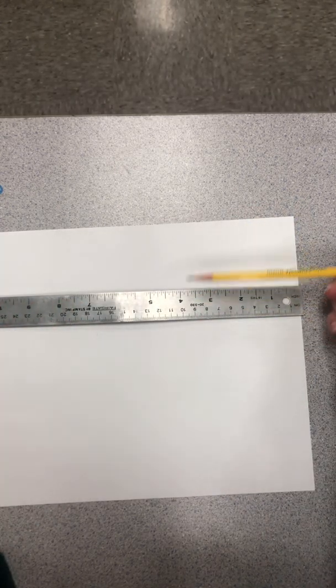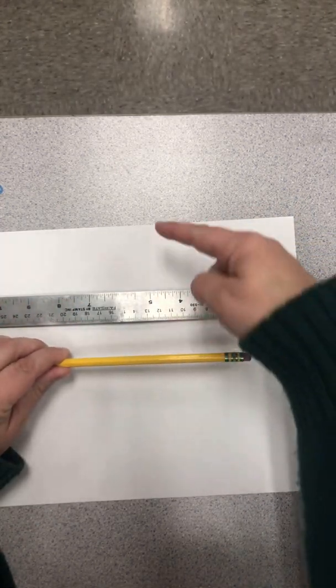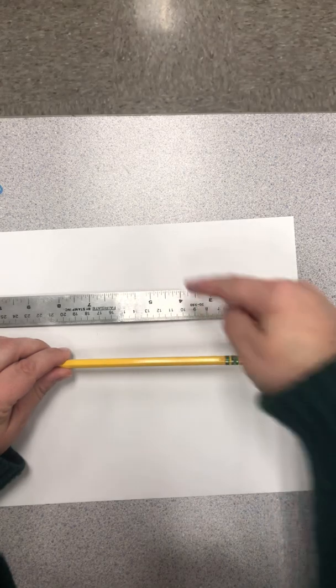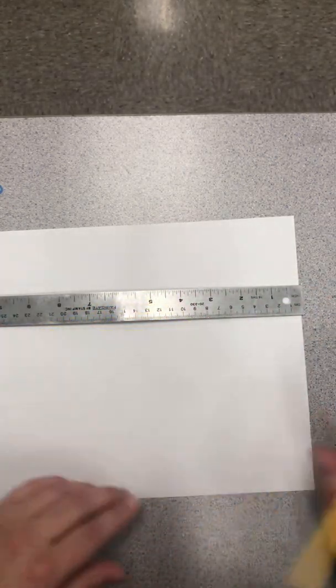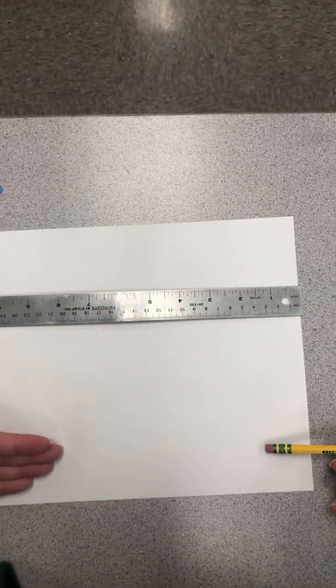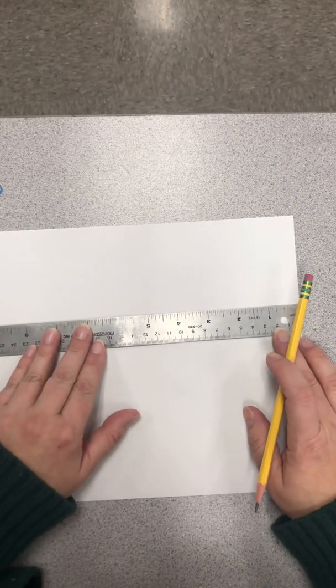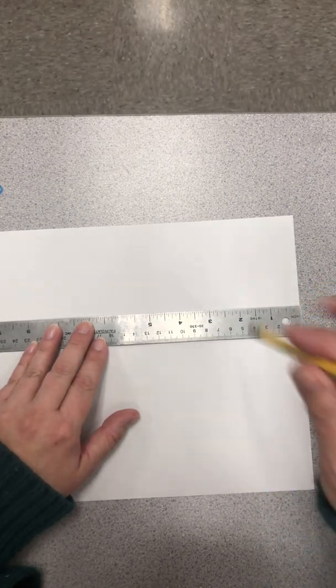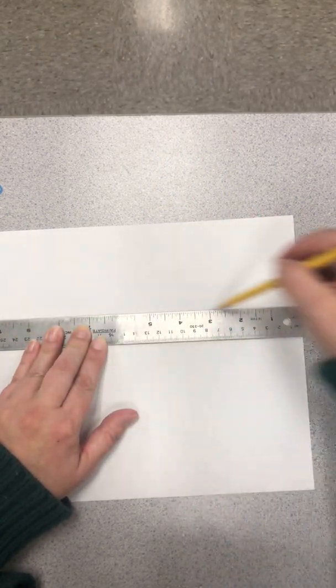So the very first thing we're going to do is we're going to add a horizon line. Now this horizon line, I like it to be somewhere above the halfway point of the paper. This gives me lots of space down here to draw my city. If you have it way down here, you don't have much room. So I'm going to start off with my line, going from one side to the other.